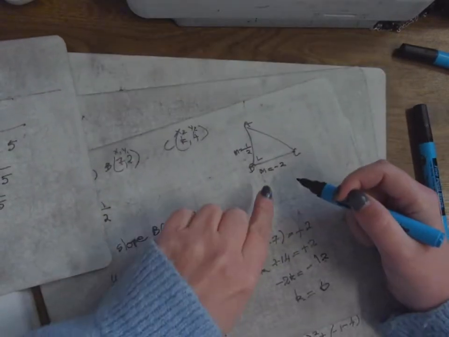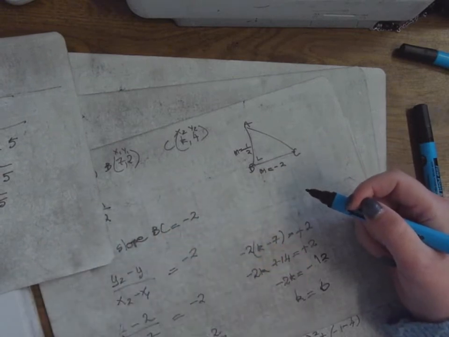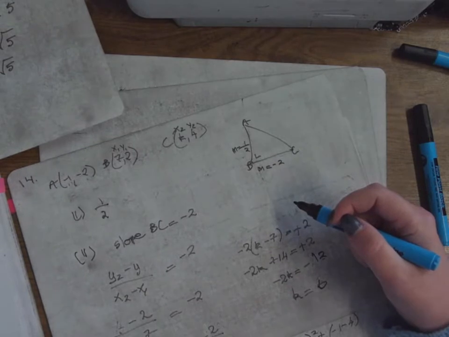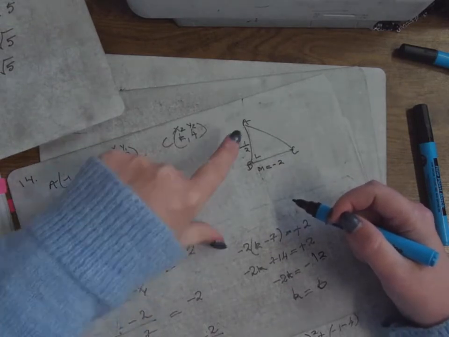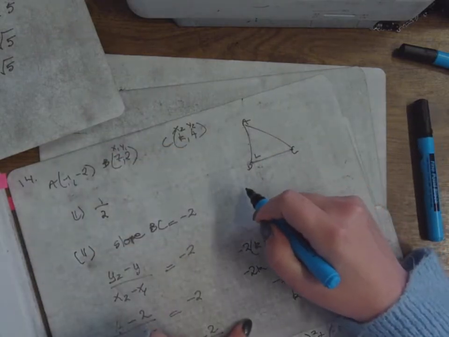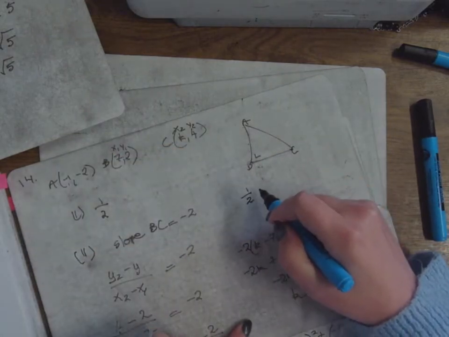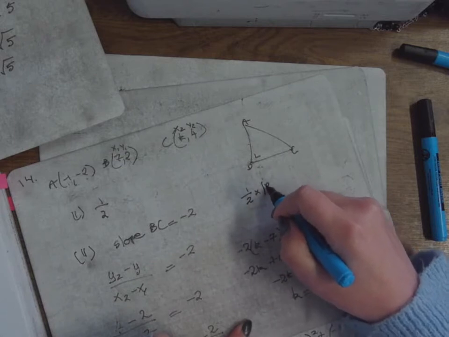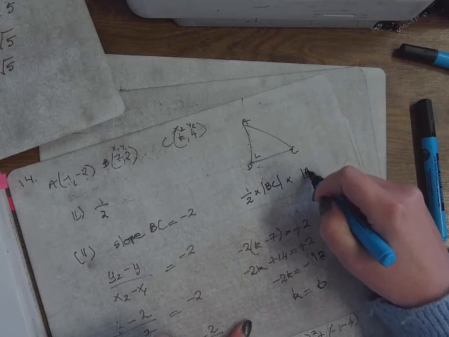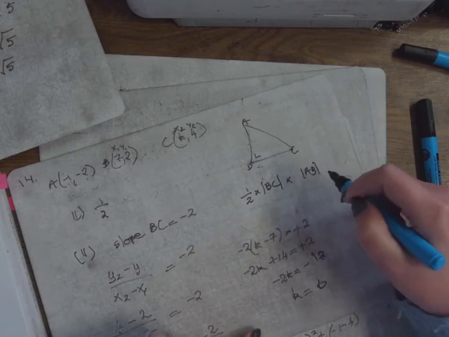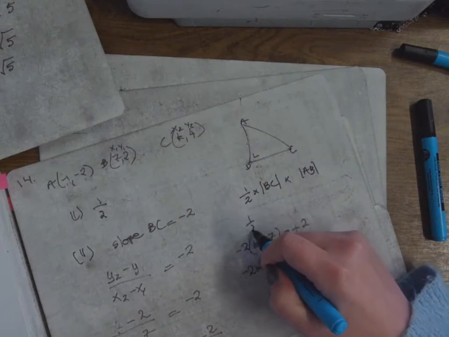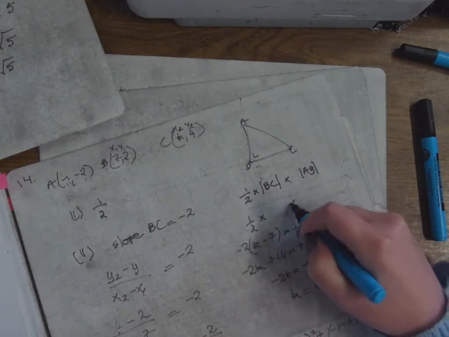There I have. Do I have the length of BC by any chance? What did I just get the length of? The slope, did I? I didn't get the length of AB, did I? So if I'm going half the base by the perpendicular height, it'd be a half multiplied by the length of BC multiplied by the length of AB, wouldn't it? Okay, so what did I just get, AB. It's a half multiplied by, I haven't got BC.